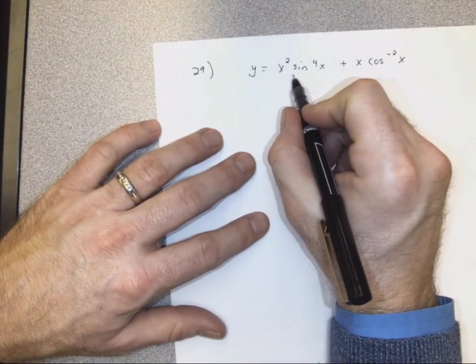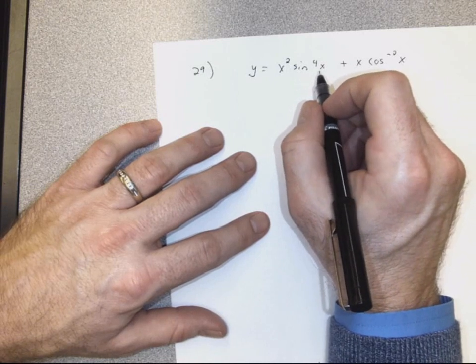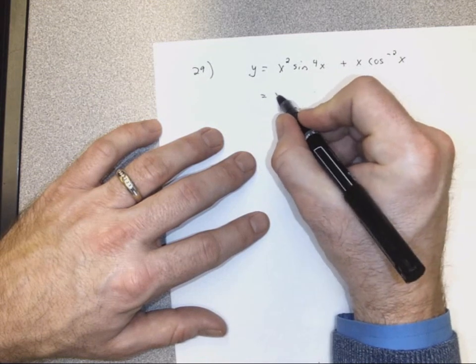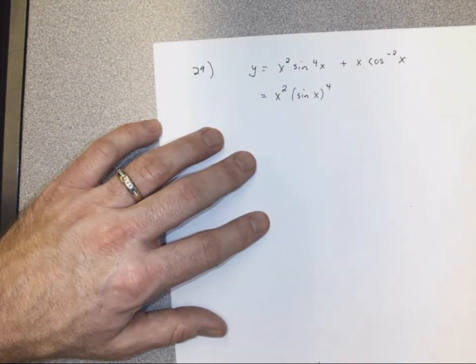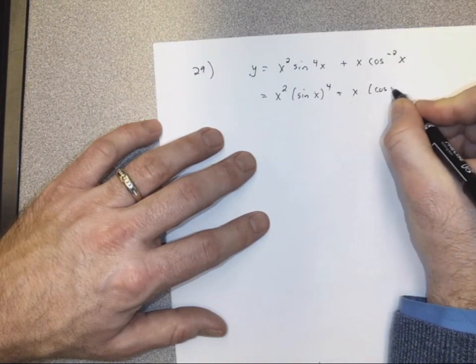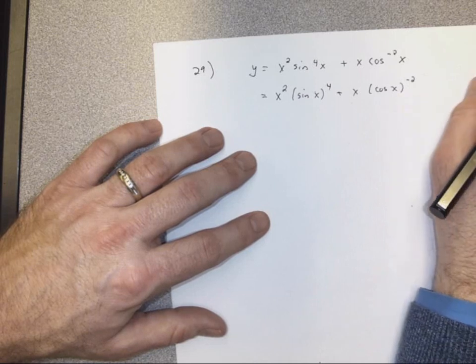So, sine to the fourth of x means sine of x times sine of x times sine of x times sine of x, right? So if I rewrite this, this technically is x squared times the sine of x to the fourth, right? Plus x times the cosine of x to the minus 2, which really means I have cosine squared on the bottom, right?